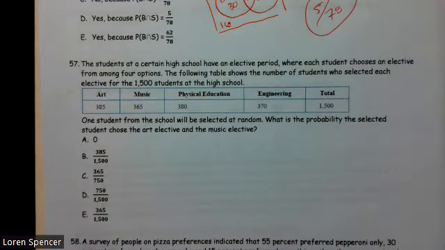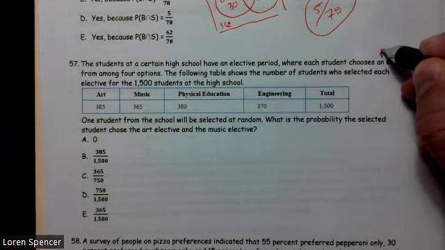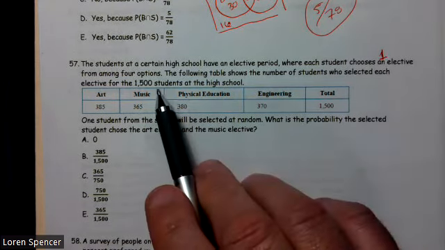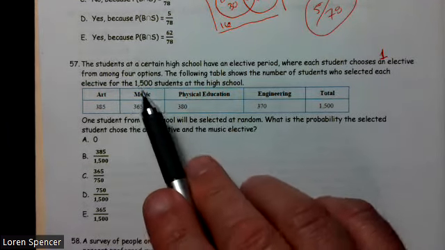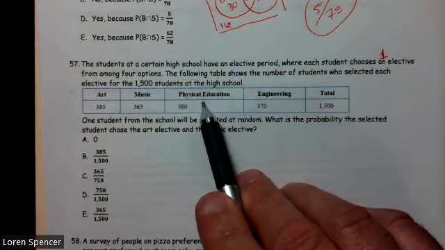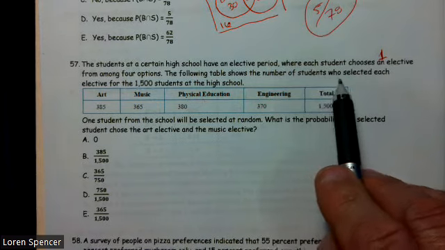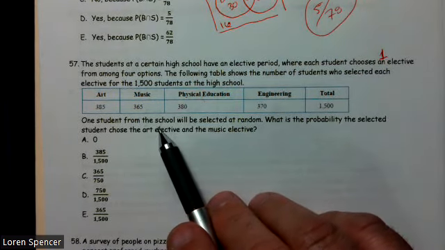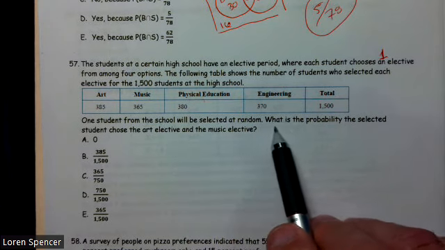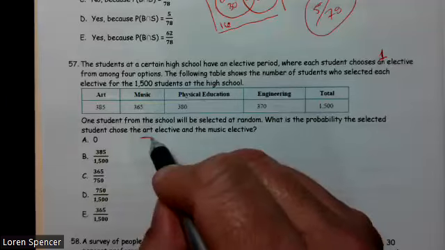The students at a certain high school have an elective period where each student chooses an elective. Oh, an elective means I'm choosing just one from among 4 options. So I can either choose art or music or physical education or engineering. The following table shows the number of students selected each elective for the 1,500 students at the high school. One student from the school will be selected at random. What's the probability the selected student chooses art and music?